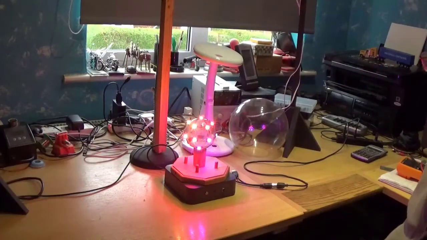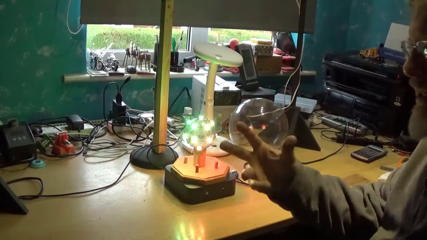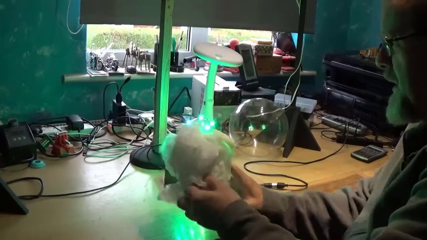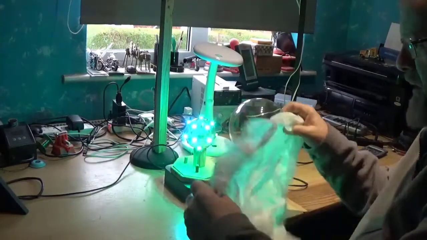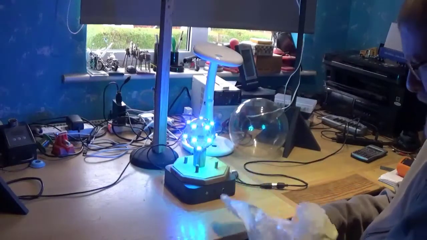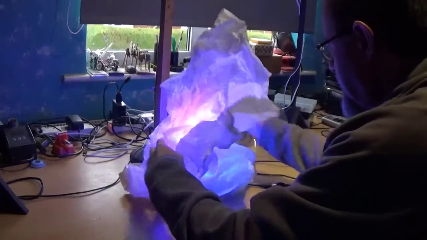Okay, so I realise there is a problem with these LEDs bleaching out the camera, so I have here a rubbish bag, a kitchen bin bag. If that helps, that just helps to diffuse them a bit. There we go.